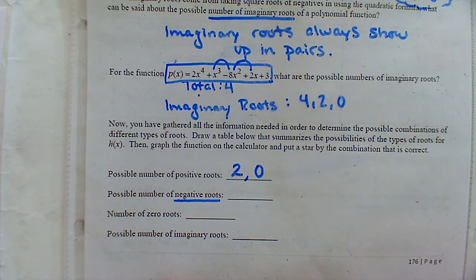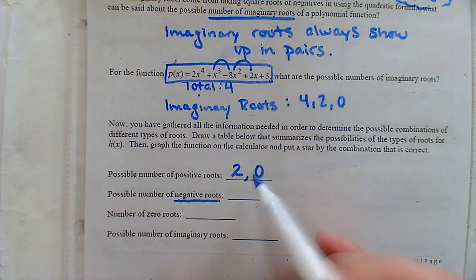Because it can be the amount of sign changes, or any multiple of 2 that's less. So you're going to take your maximum number that you identified based off the sign changes, and you're going to subtract 2, okay, until you run out of options. So if we subtract 2 from 2, we get 0. We can't subtract 2 again because there's no way we can have a negative number of x-intercepts. So 0 is kind of your ending point.